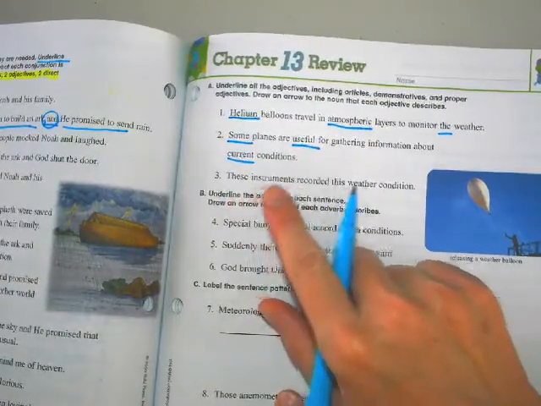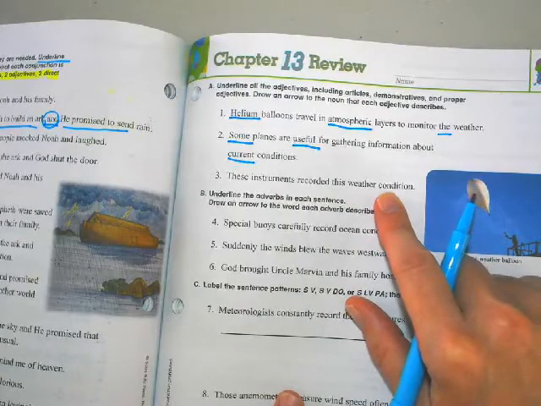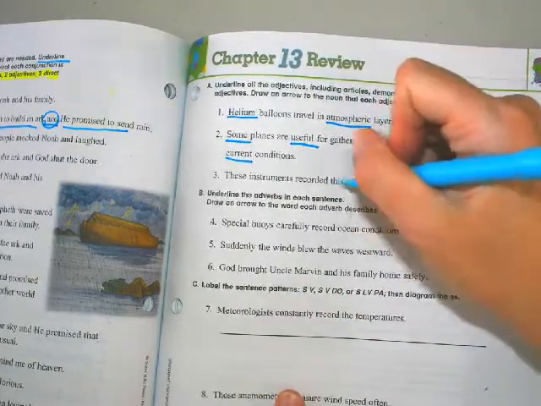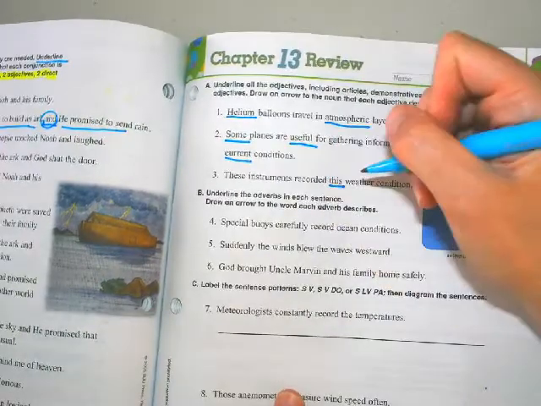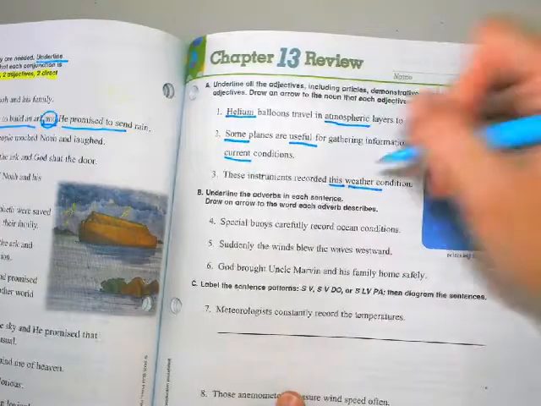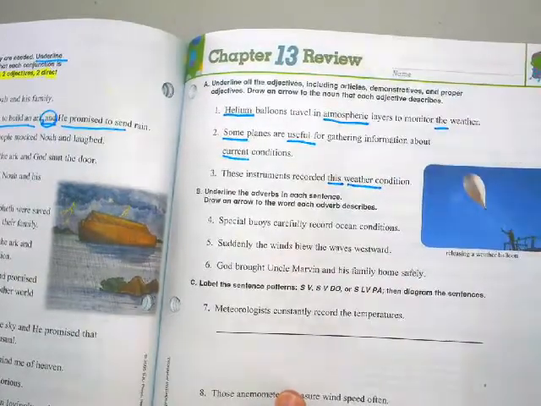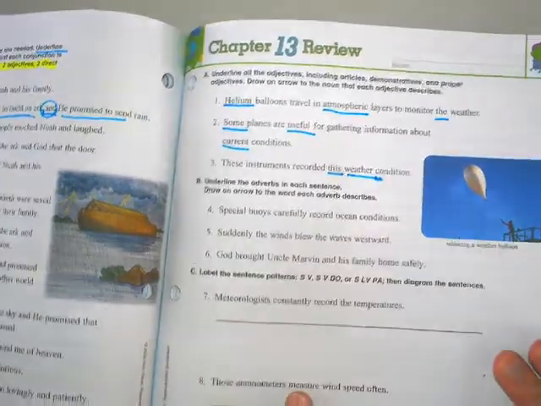Number 3, these instruments recorded the weather condition. Recorded this weather condition, I apologize. There's 1, and there's 2. Whoopsie, I didn't mean to underline that word. Ignore that part. Alright, so you draw arrows.